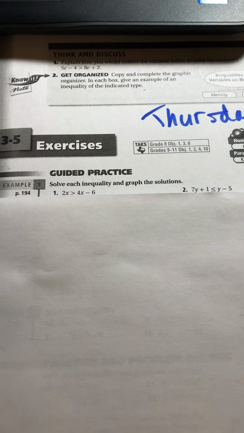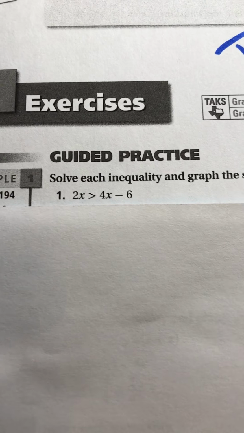So today we are continuing our practice with multi-step inequalities. And I'll be doing a couple of these for us just to model them out, and we'll have time for some partner work, so don't worry. All right, we're going to try number 1 together.